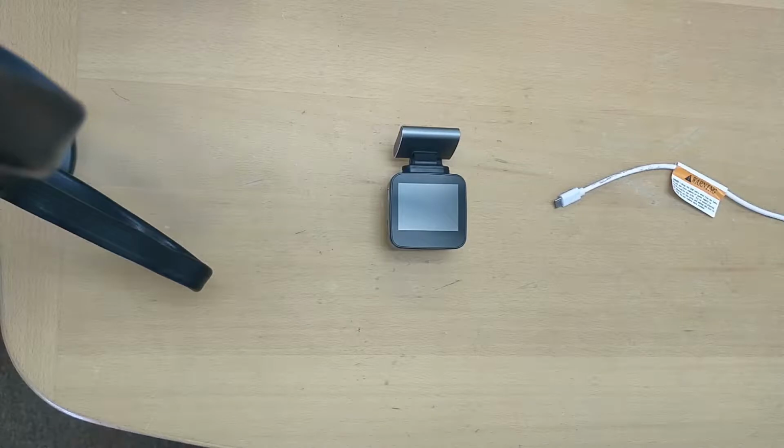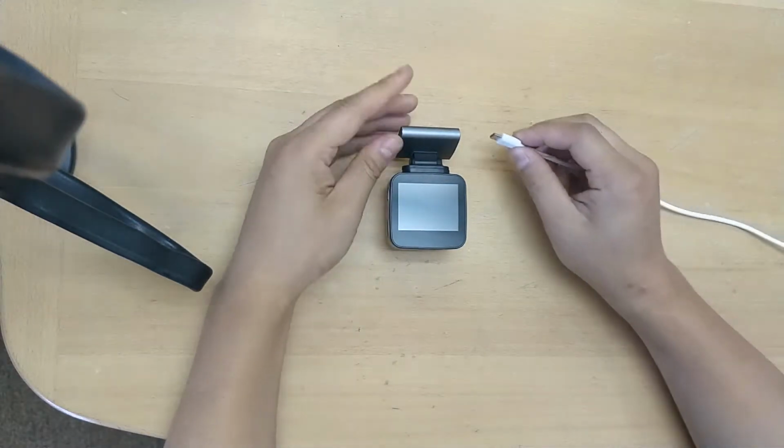Today I'm going to show you how to navigate your JS Pro. Now the JS Pro is designed to be a plug-and-play dashcam. So once you have inserted a micro SD card class 10 or higher, it automatically works. You don't really need to access your settings or change any settings. It's all ready to go. However, if you would like to change your settings, this is what this video is for.